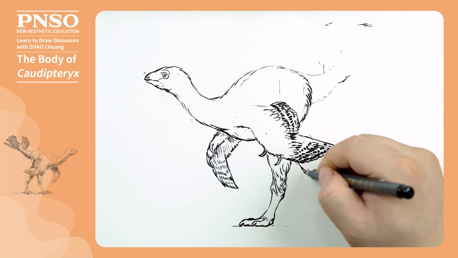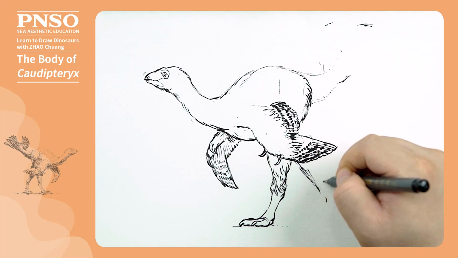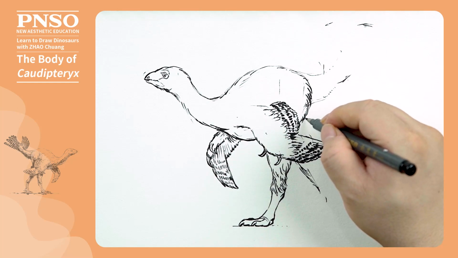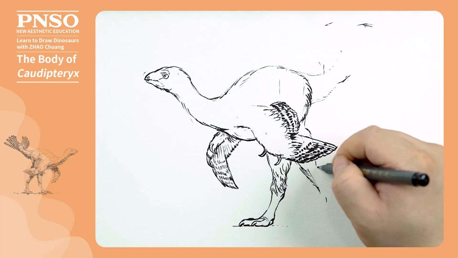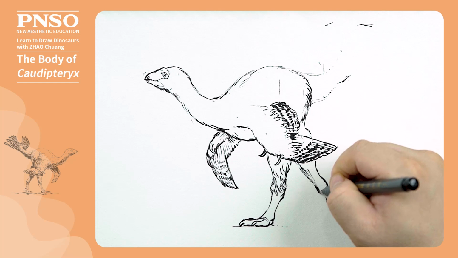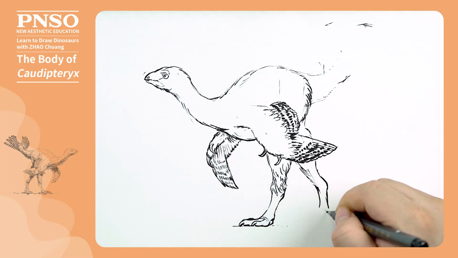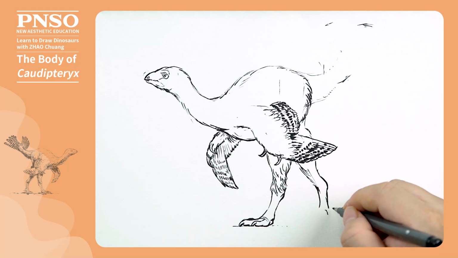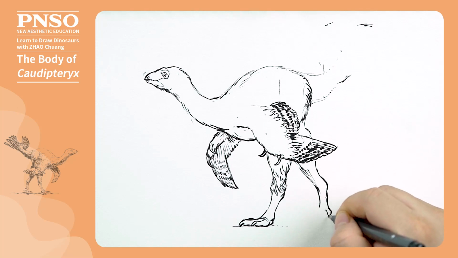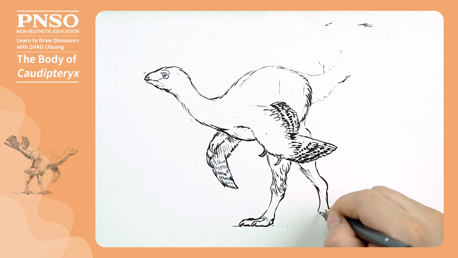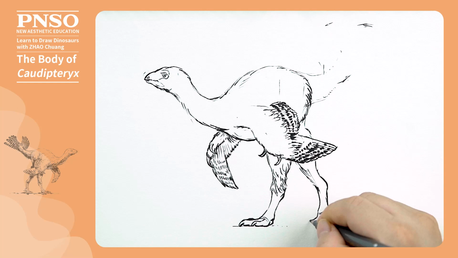Next, let's draw the other leg. Here's the ankle. For this leg, we'll start by drawing the first toe. Same as most theropods, it had 4 toes on each foot. The first toe was lifted during walking, and didn't touch the ground, so its claw remained sharp and unworn. The claws of the other toes would appear more worn and blunt.